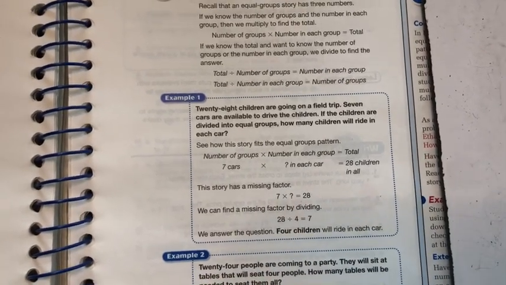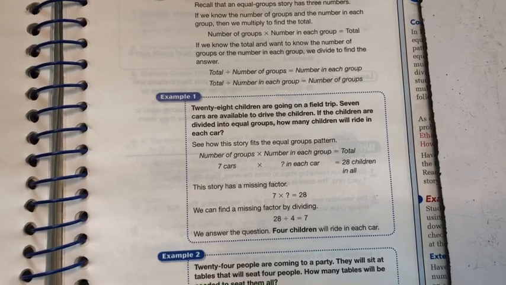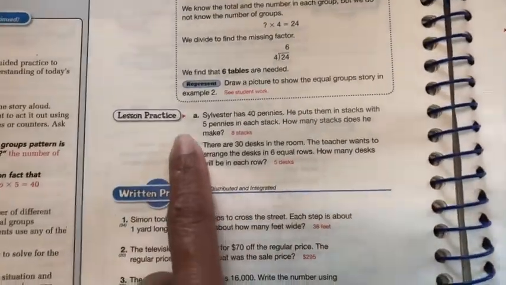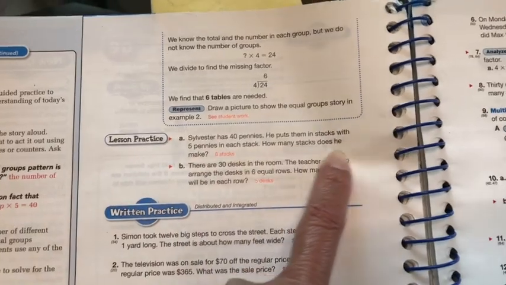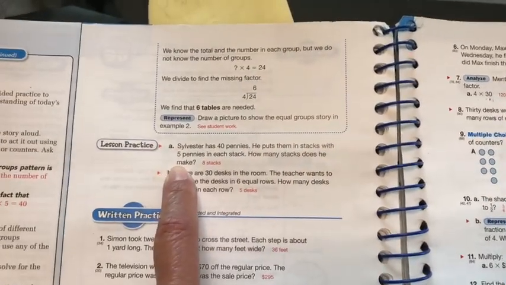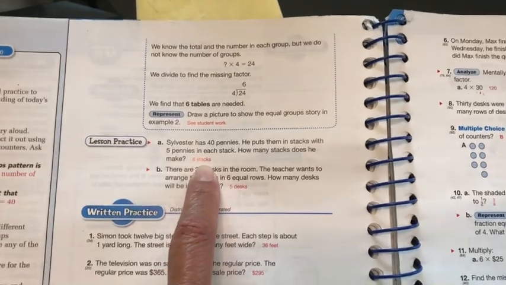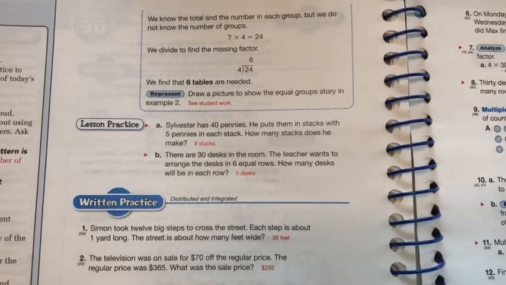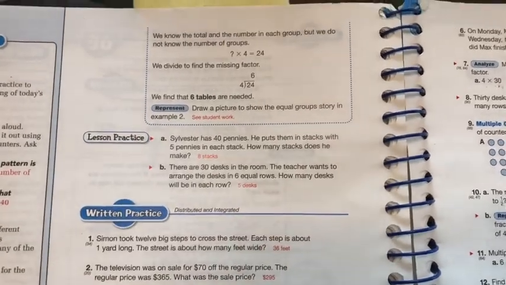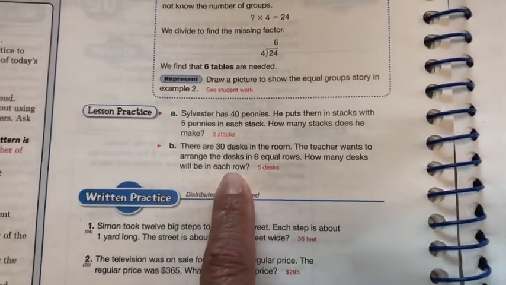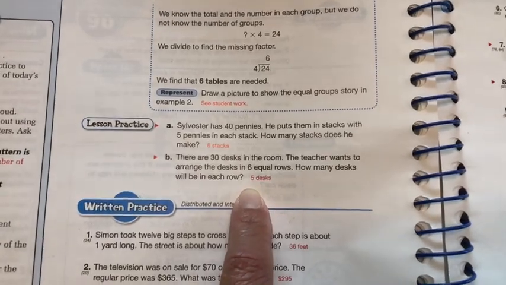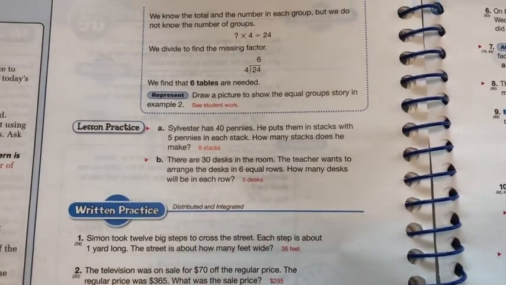Hopefully you took a look at example 2. I'm going to do something a little bit different today. I'm actually going to go through lesson practice A with you. If you want to, pause this video, go grab your spiral and a pencil, or a piece of paper and a pencil, and we'll go through A together. Then for lesson practice B, I want you to work this one out on your own and submit your answer into the messages below.